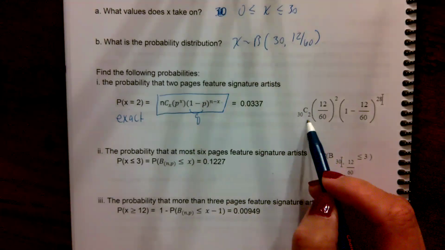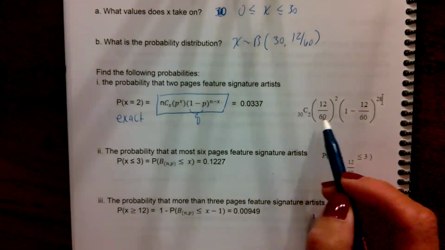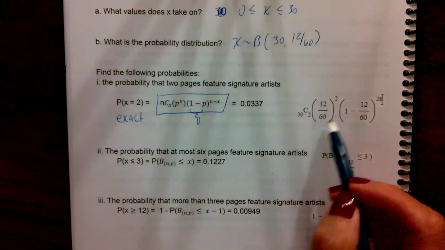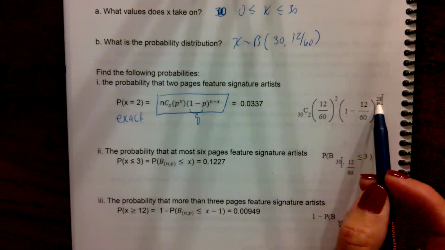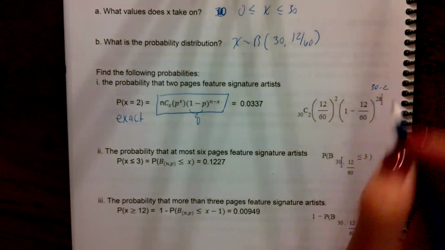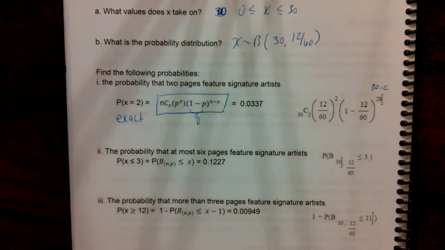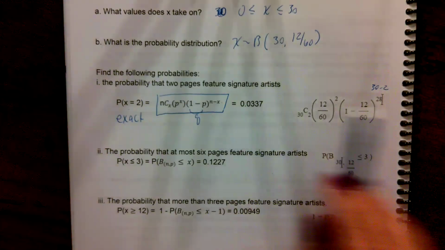30 choosing 2, because we have 30 cards and 2 of them are going to be successful. The probability of success is 12 out of 60 raised to the 2. And then 1 minus 12 out of 60 raised to the 28, because this is going to be 30 minus 2. And when we put that in, we get 0.0337.